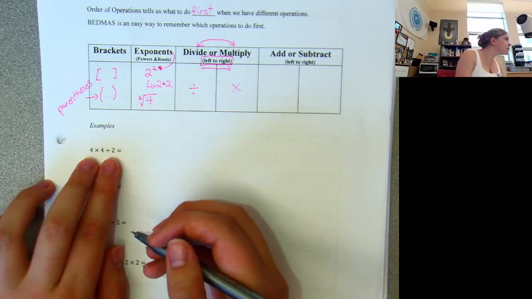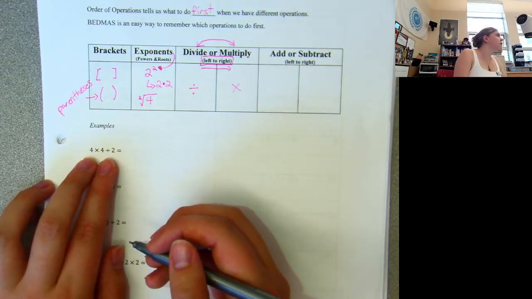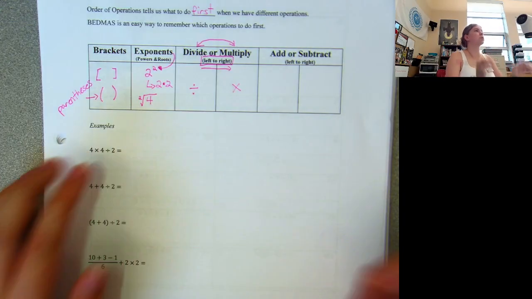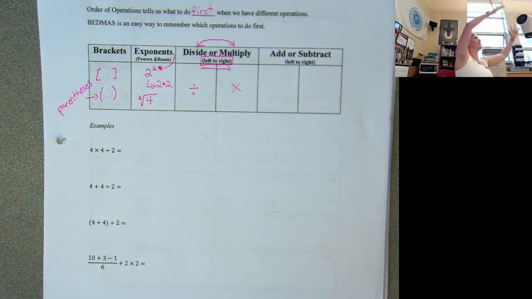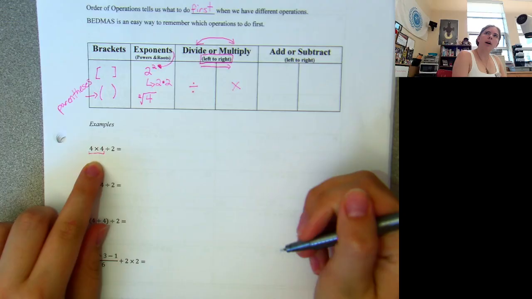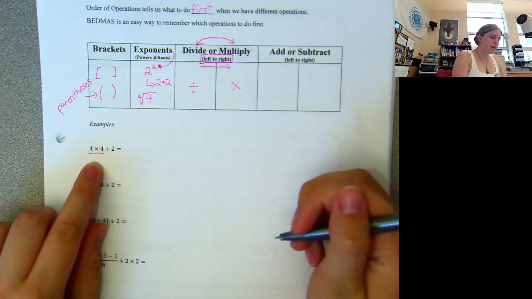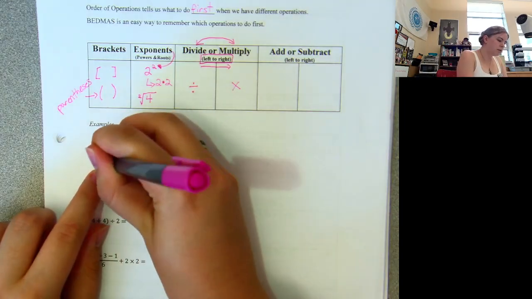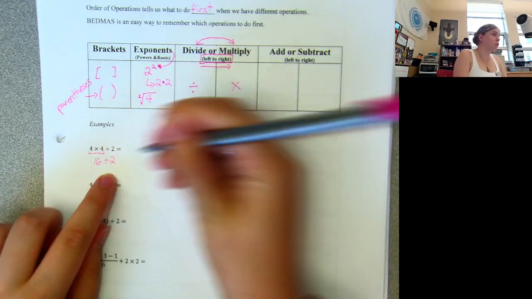We want to do 4 times 4 first, and then divided by 2, because we're working left to right. So we want to do 4 times 4 first. I like putting a little box underneath there like that. That's 16, exactly.